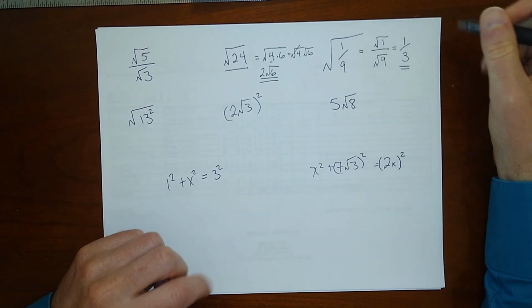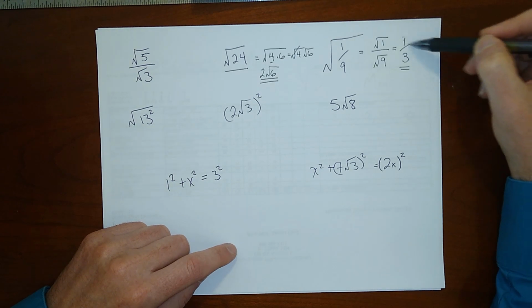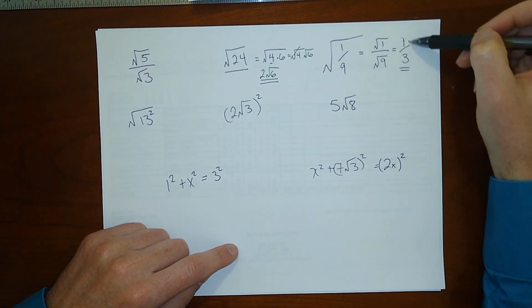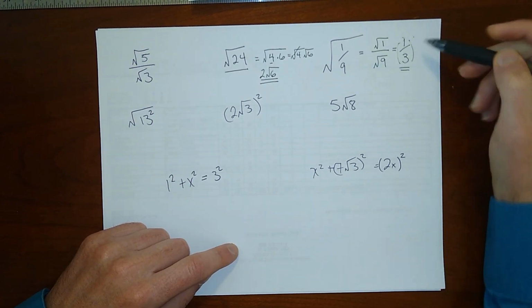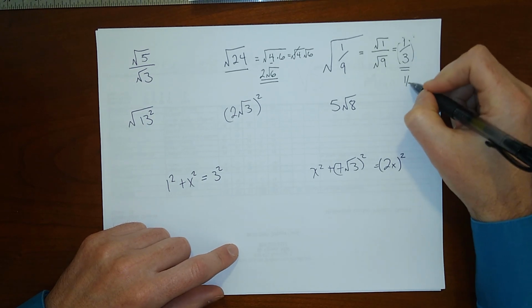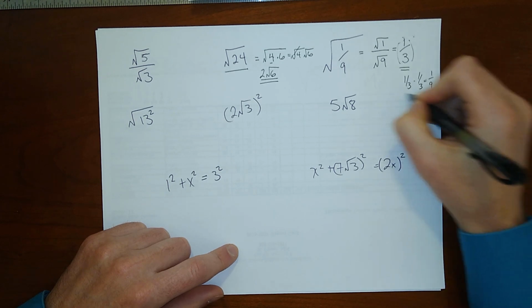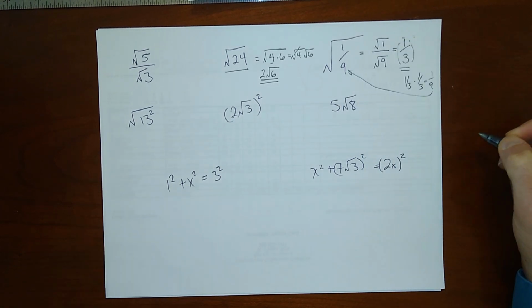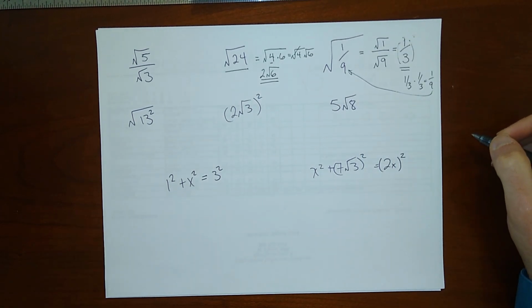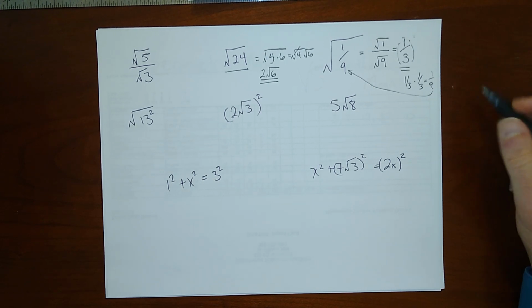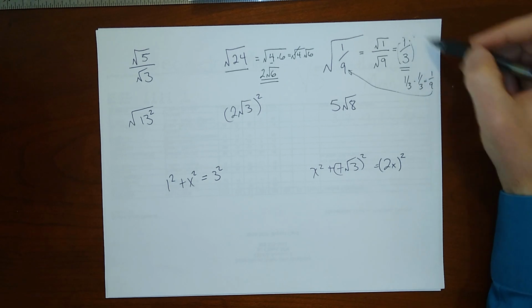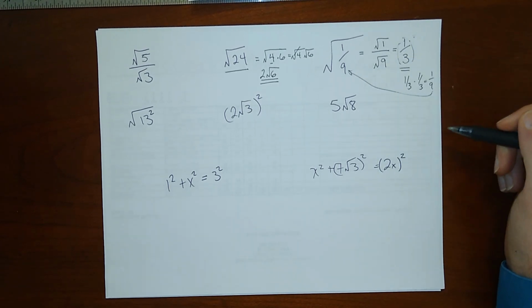So we get 1/3. And if you think about this, this should make sense. Okay, if I were going opposite here, if I were squaring 1/3, I would have 1/3 times 1/3, which gives me 1/9, which gets us back to the original situation. So you can check these, just like with everything in algebra. If you do the inverse operation, you should get back to what you started with.